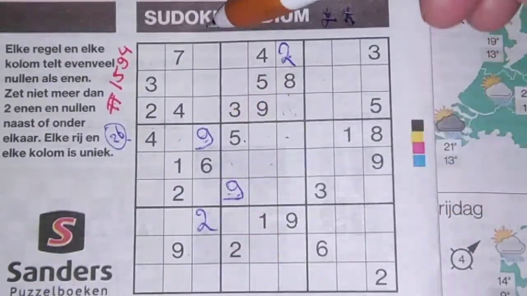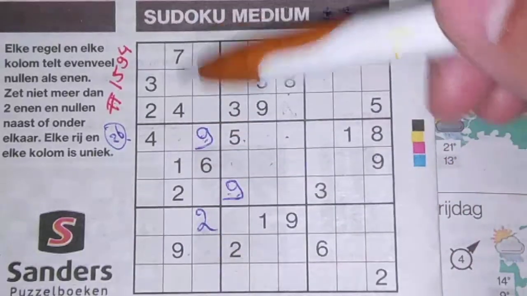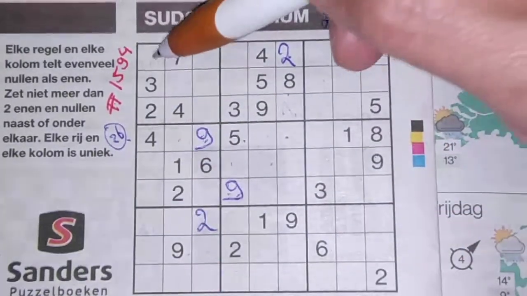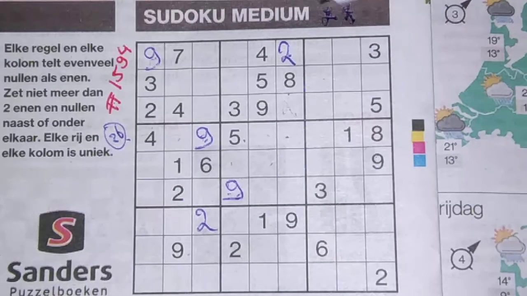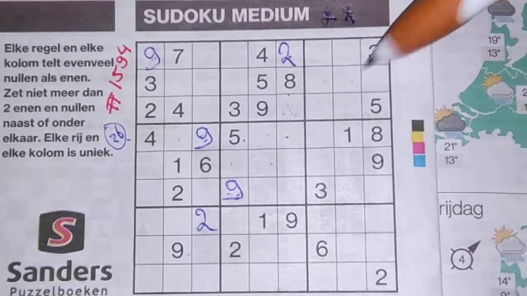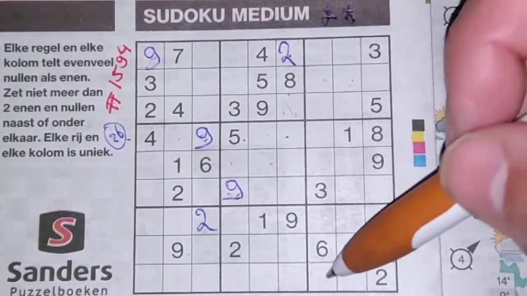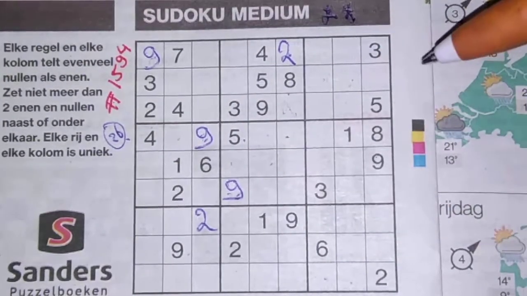9 in the third column, 9 in the second column, so in the first column, the only place for the 9 should be there. And then I cannot continue with the 9. I need more information, I think, yes.